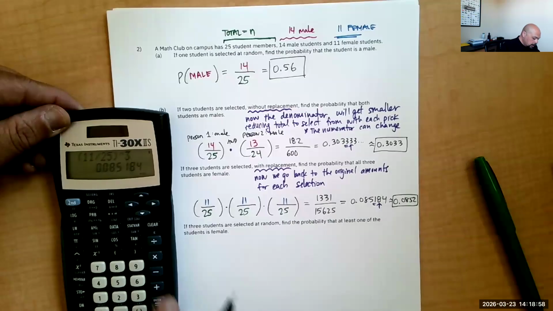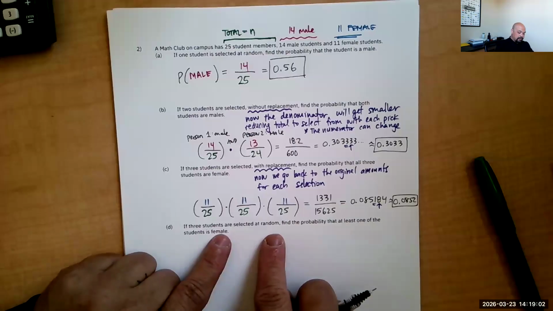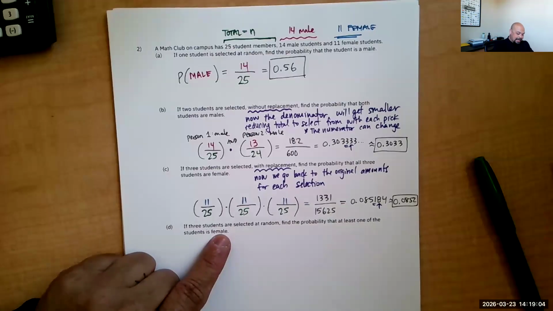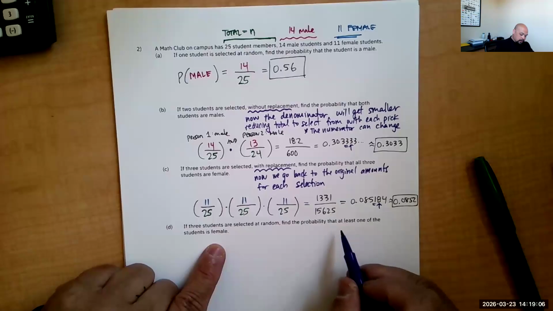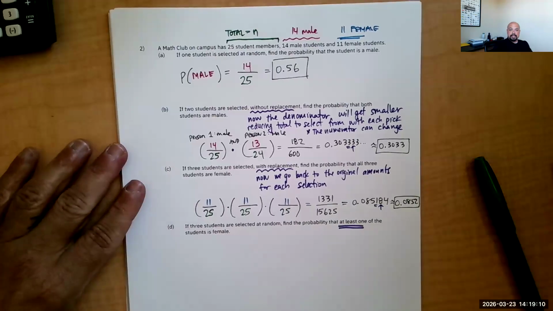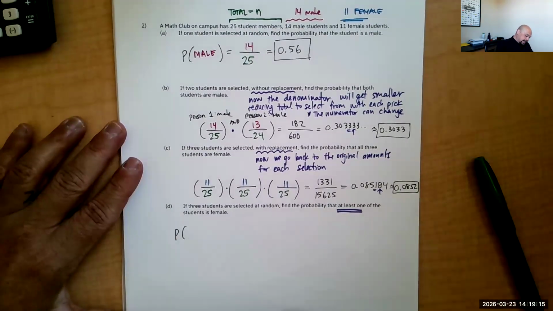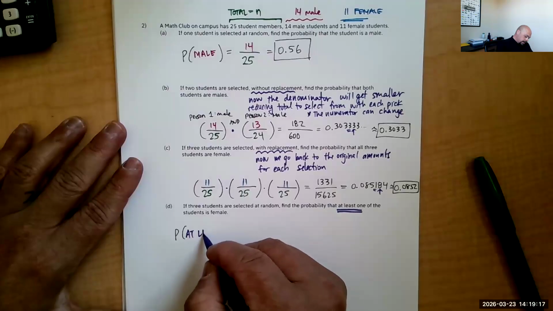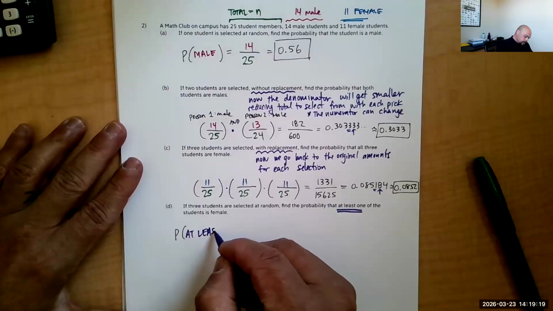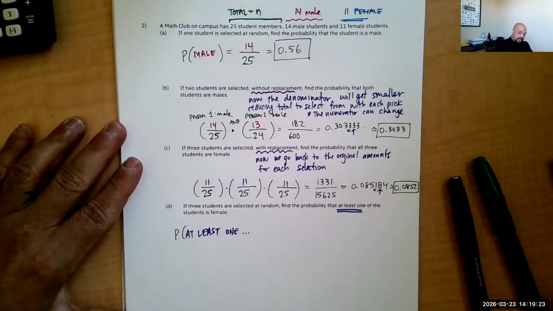Okay. And so then last problem here, if 3 students are selected at random, find the probability that at least one is a female, right? So in this case, this brings in an important phrasing when we're looking for the probability that at least one has whatever that characteristic is, in this case being a female.